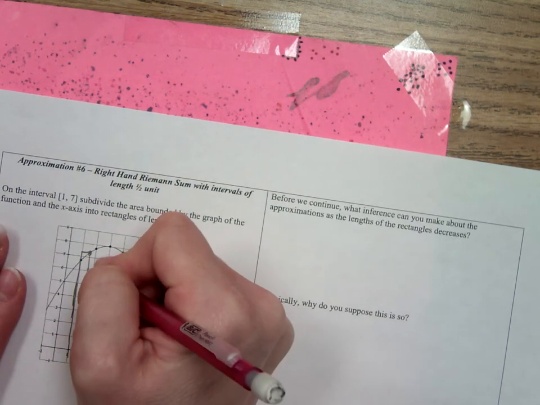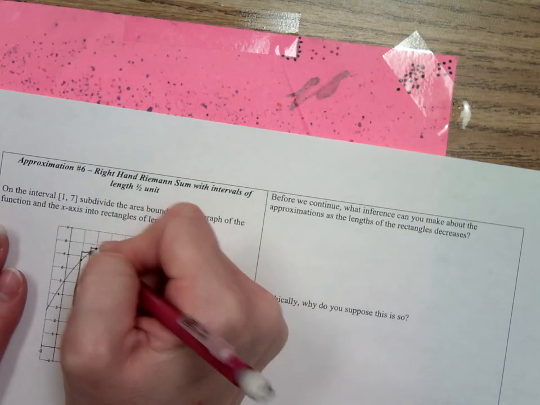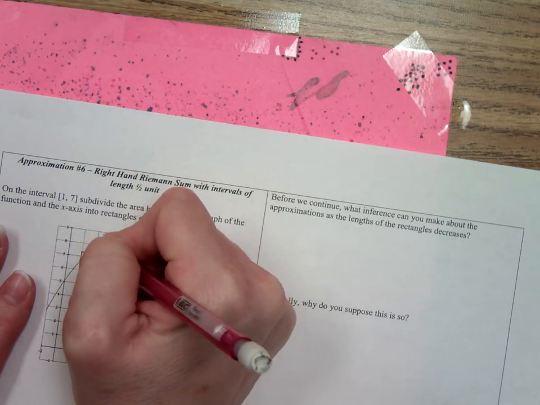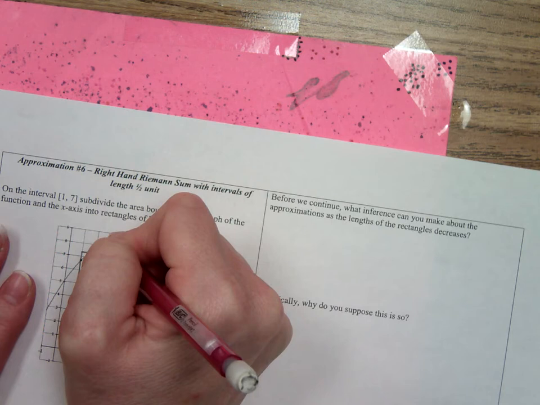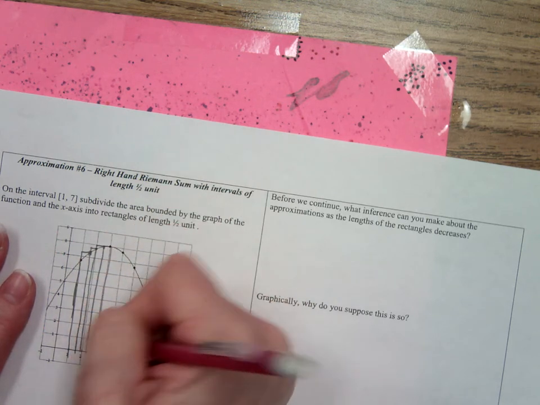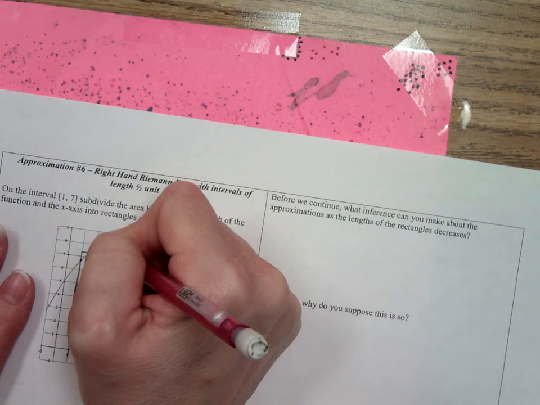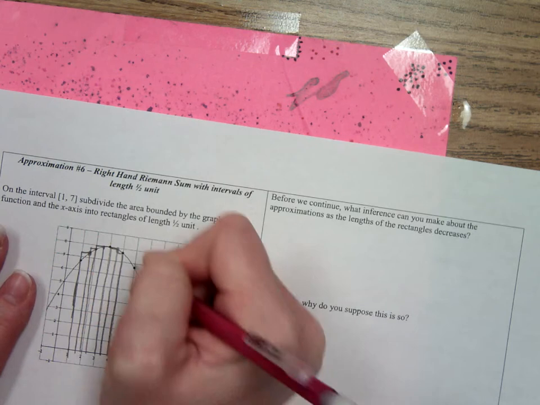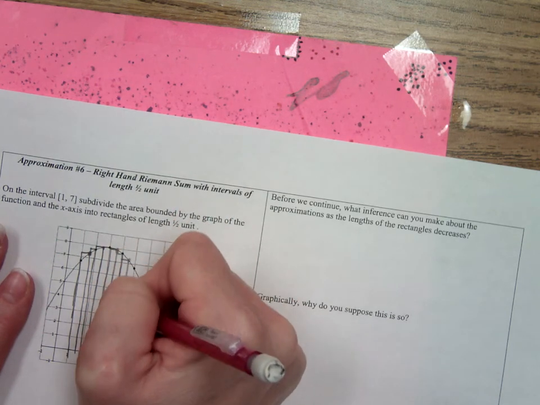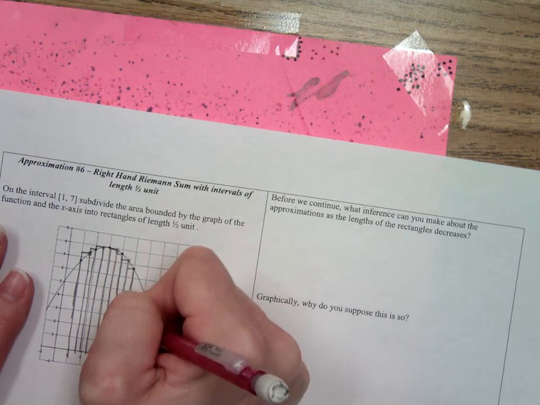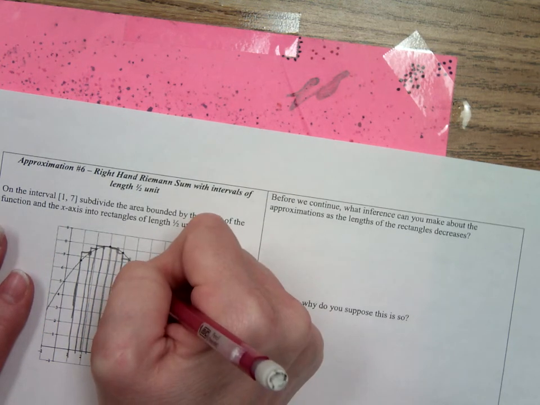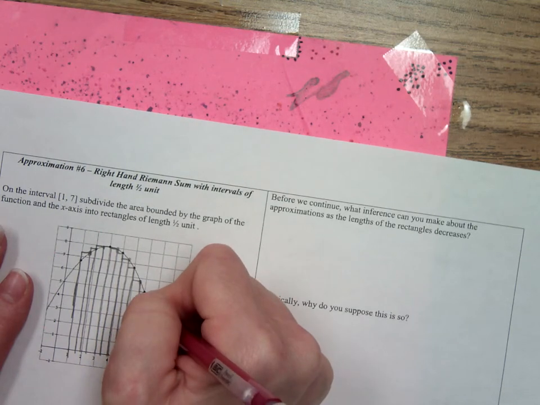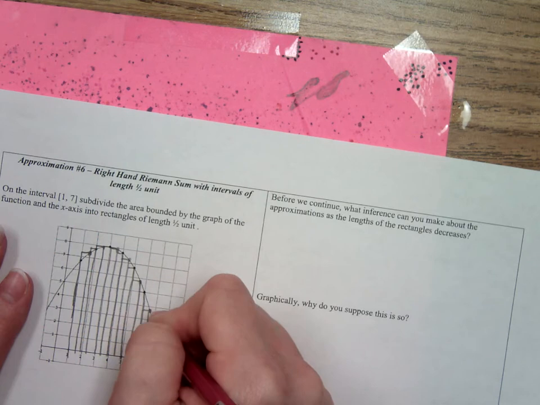And then from 2 to 1.5, and then at 2.5 over to 2, and then 3 over, 3.5 over, it's beautiful.